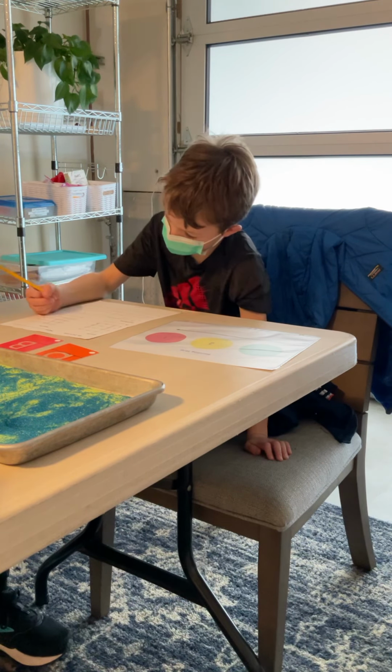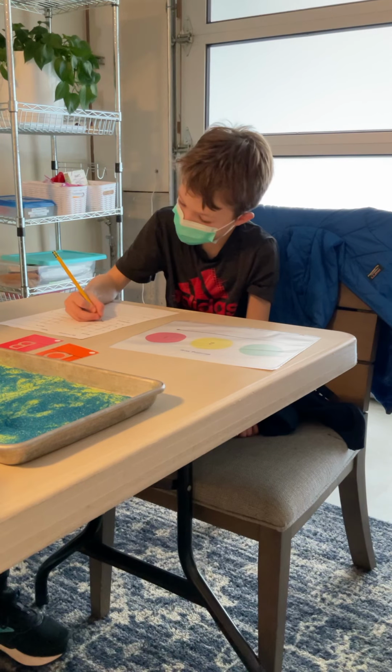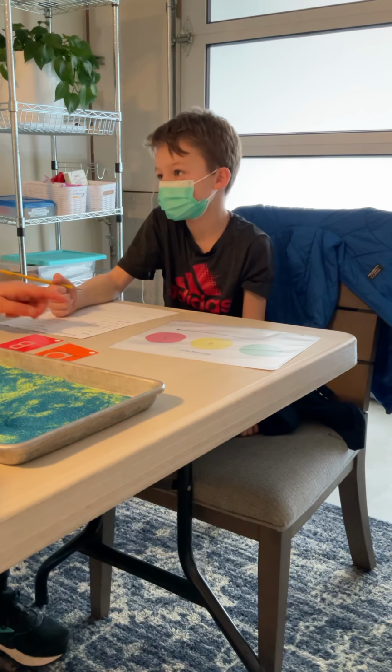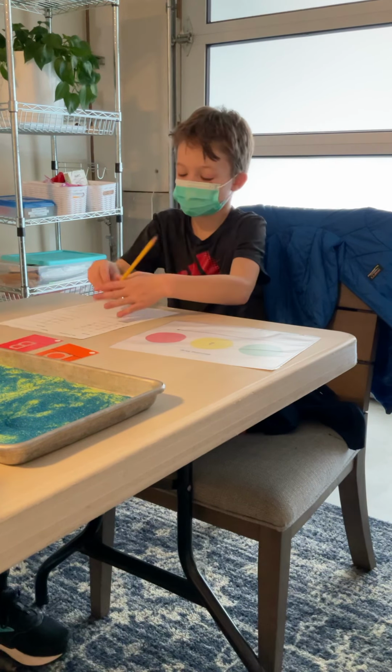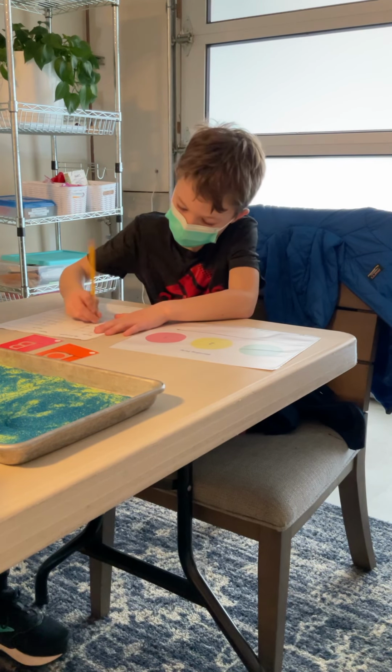Nice work. The last one is the word bug. I do not like when I see bugs in the kitchen. Bug. The G is backwards. All I needed to do was point, huh?